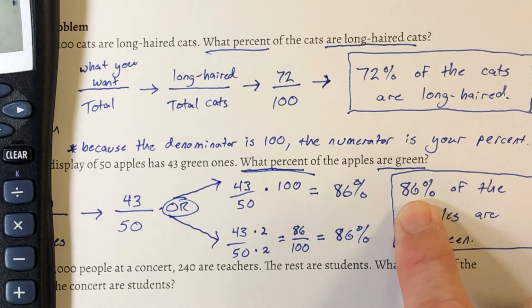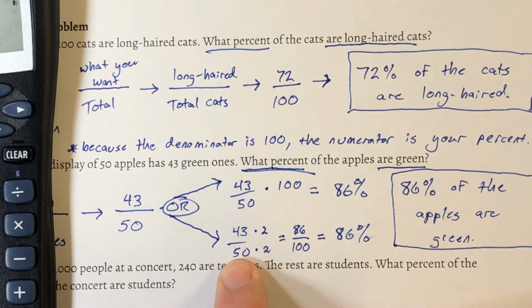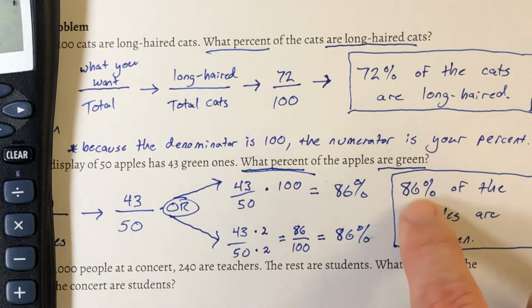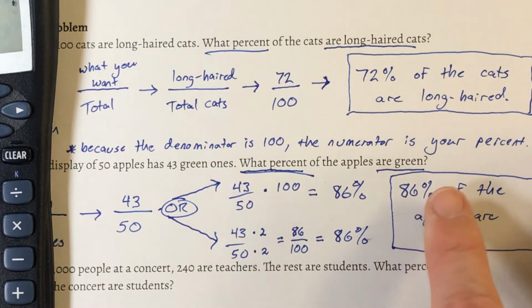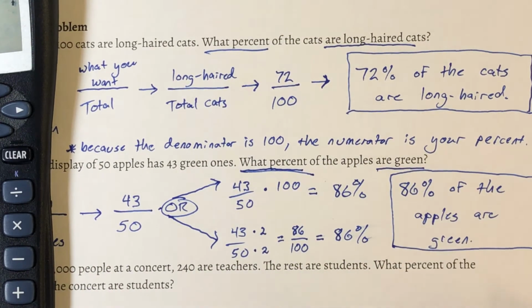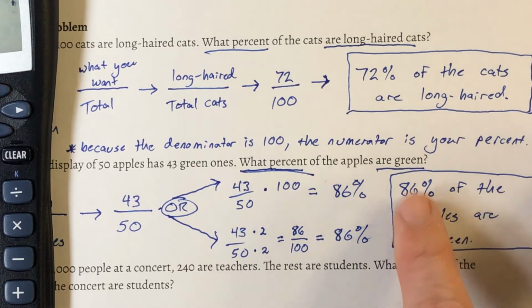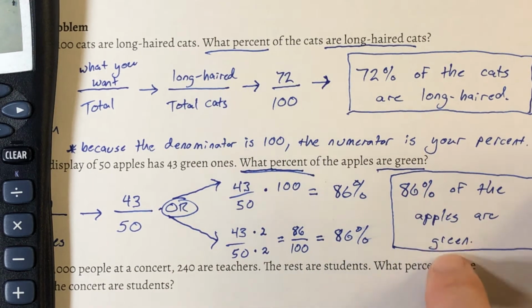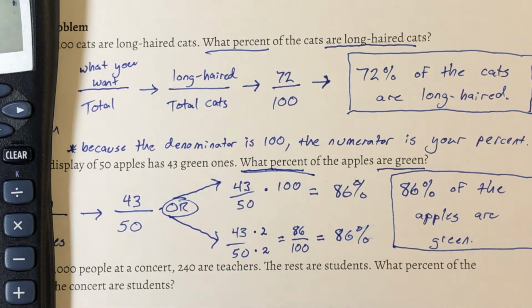But I don't have 100 apples. I only have 50 apples. So only 43 are green. It's just a way to compare or look at numbers. So think of 100% as all. By saying 86% of my apples are green, I'm saying almost all of the apples are green because 86 is pretty close to 100. It's not quite there, but it's getting there.